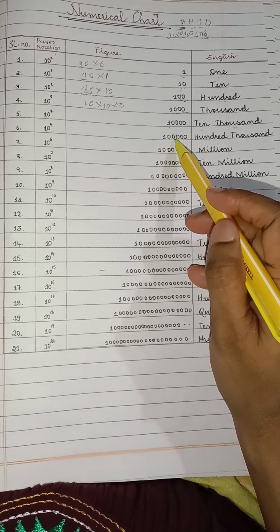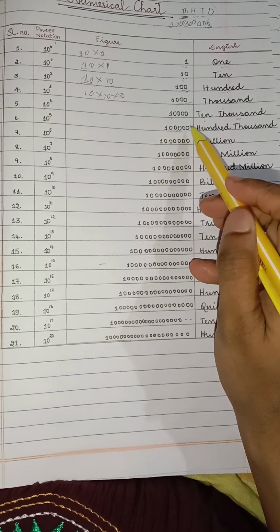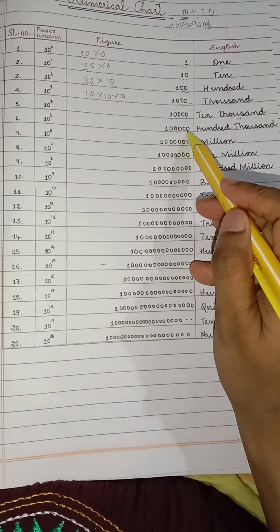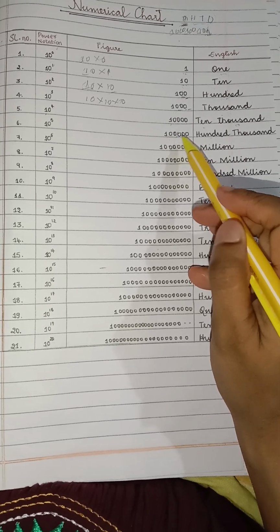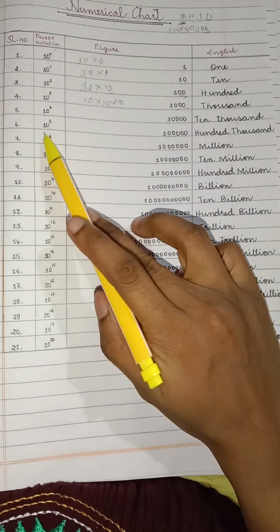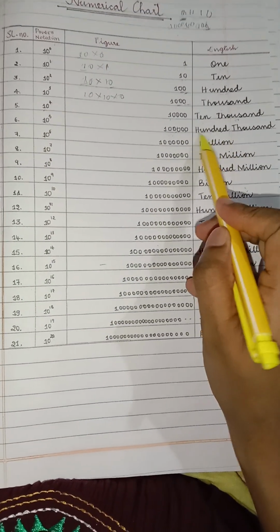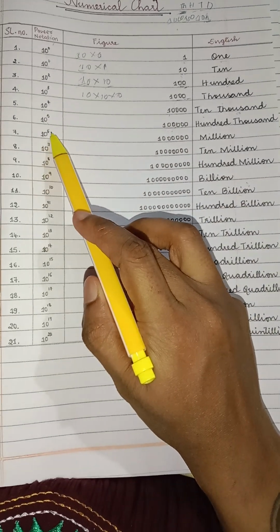In the traditional Indian form, we pronounce it as 1 lakh. When we get 5 zeros, it is pronounced as 1 lakh, and in the English system, when 10 is multiplied 5 times, it is pronounced as 100,000. Next, 10 to the power of 6.